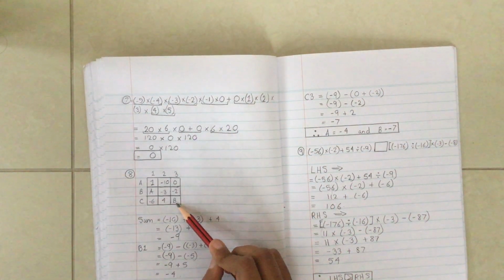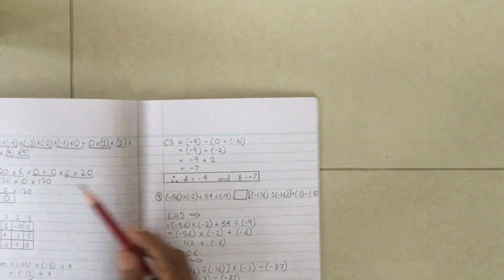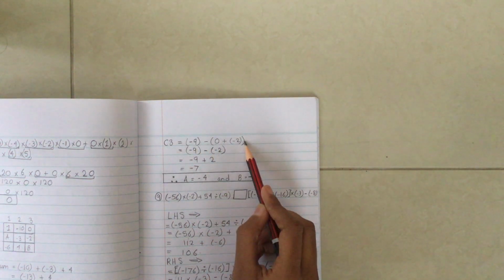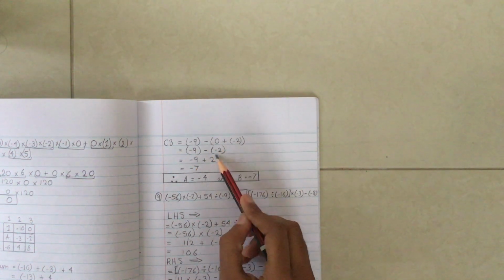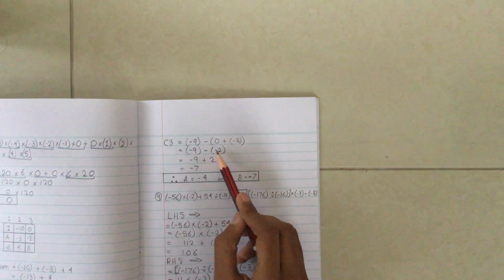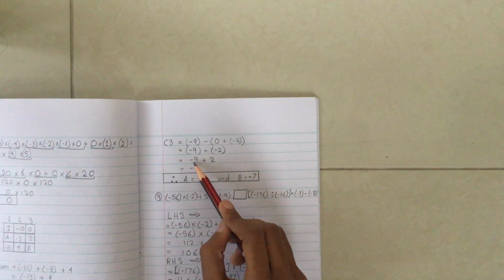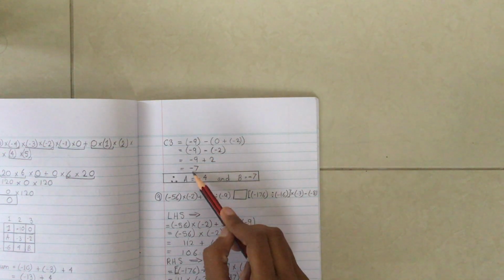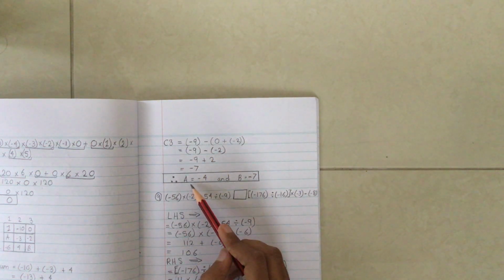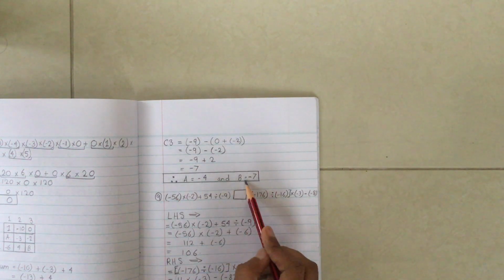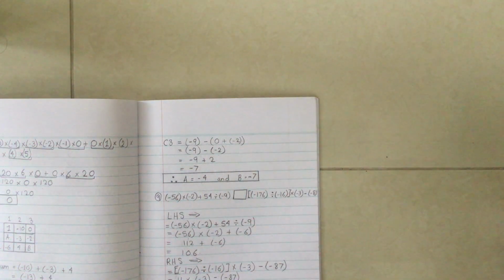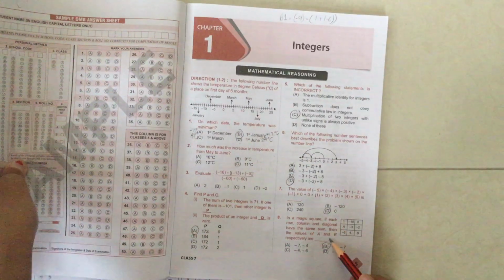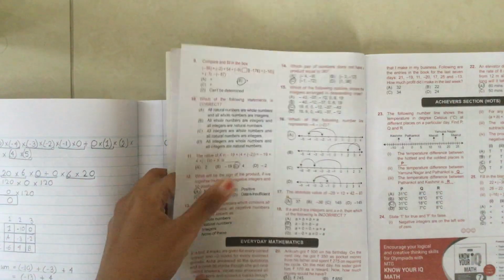Let us find the value of B, or C3. So I've done here again minus 9 minus the bracket of 0 plus minus 2. So 0 plus minus 2 gives us minus 2. So minus 9 minus minus 2. Minus minus makes plus, so minus 9 plus 2 gives us minus 7. Therefore the value of A is minus 4 and the value of B is minus 7. So our answer will be B. Let us move on to the next question.